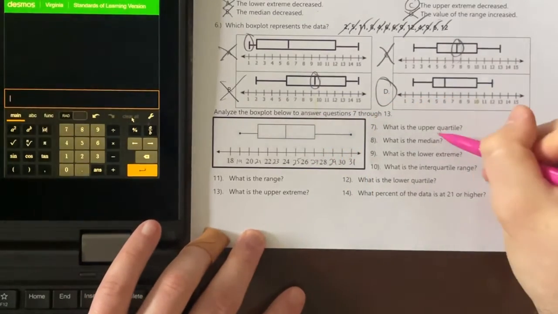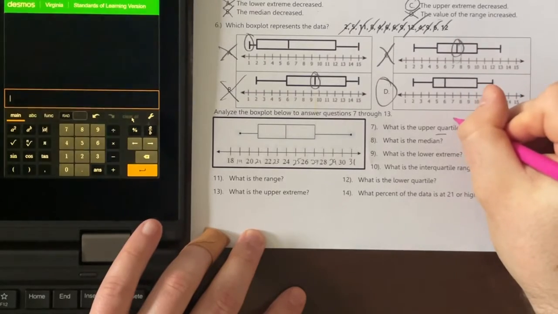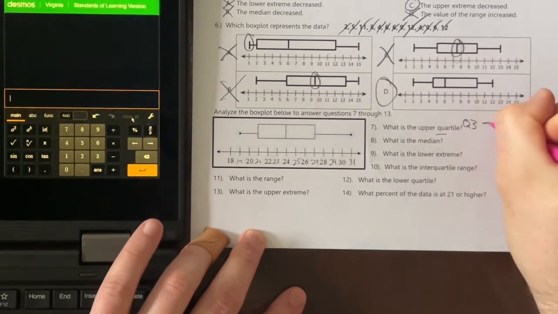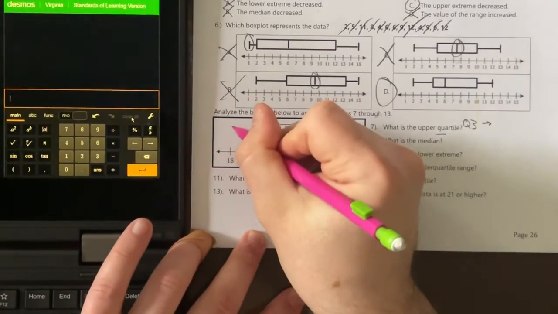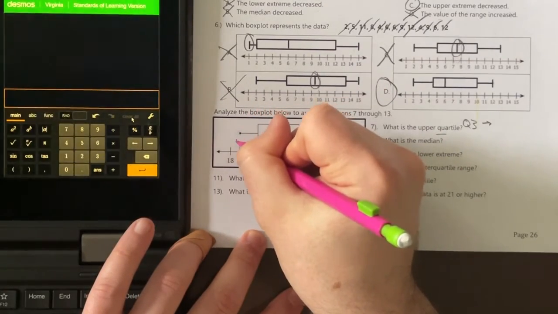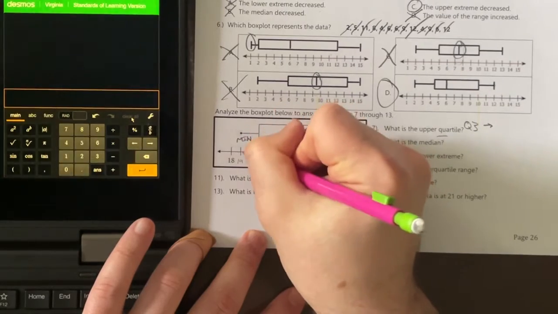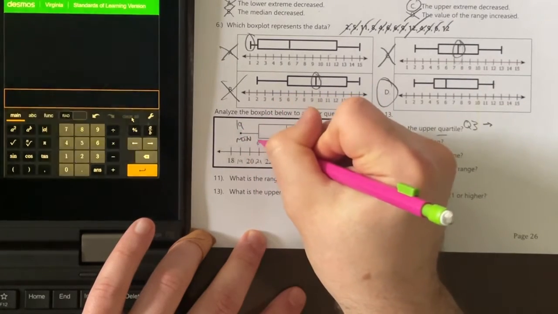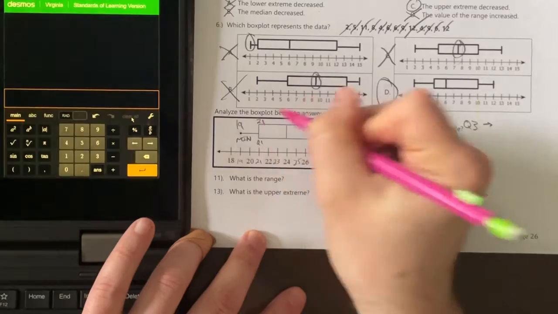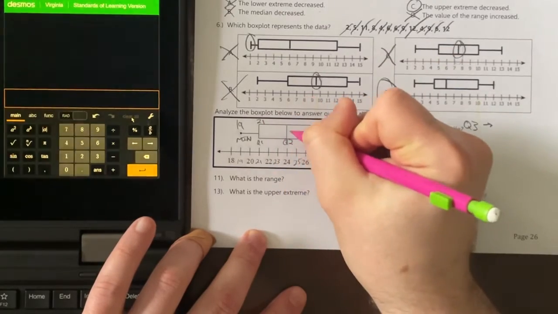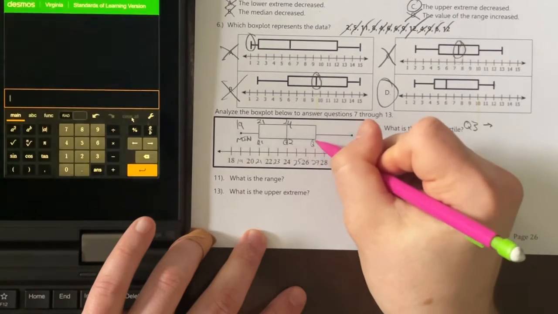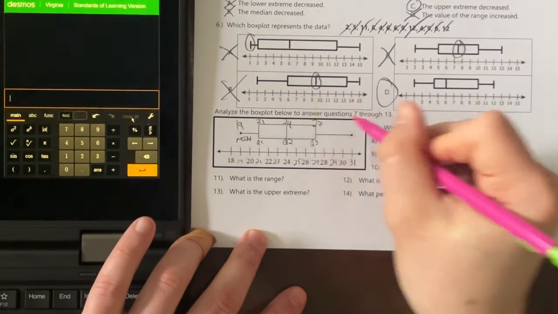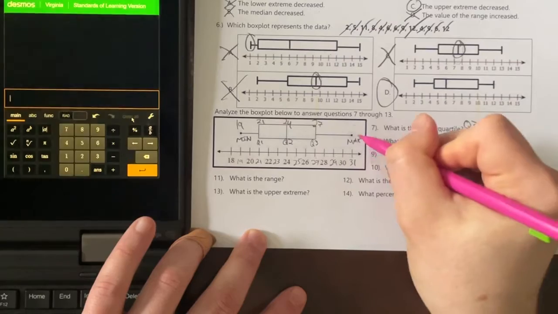All right, so what is the upper quartile? That is the same as Q3. Actually, let's label these first. The min is 19, Q1 is 21, Q2 is 24, Q3 is 27, and my max is 31.